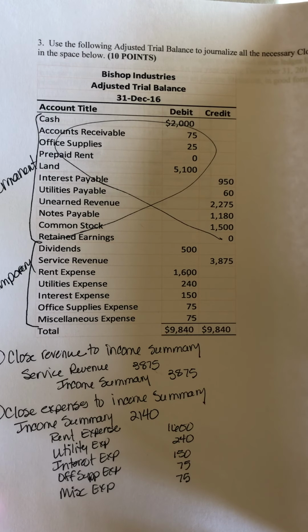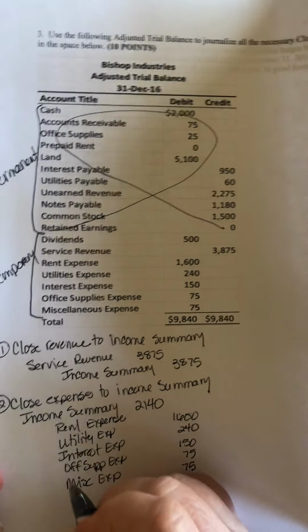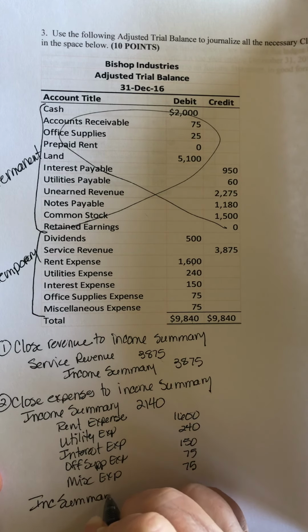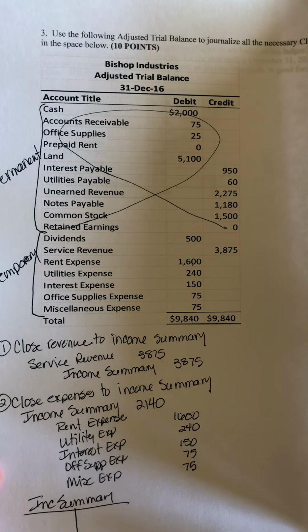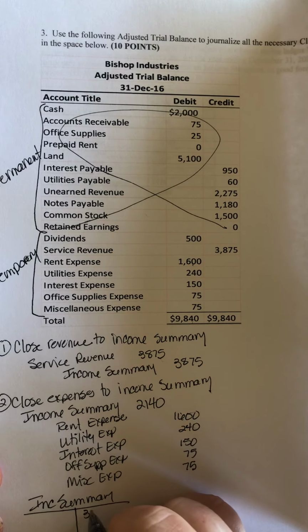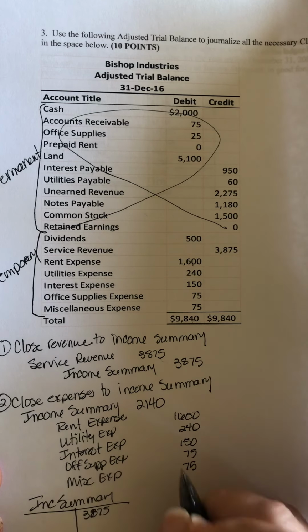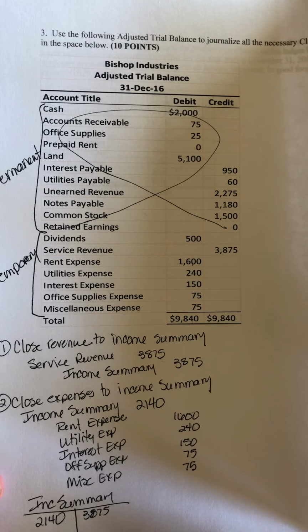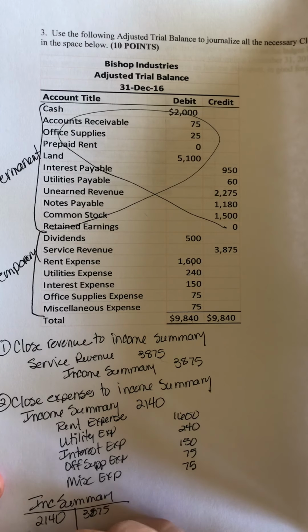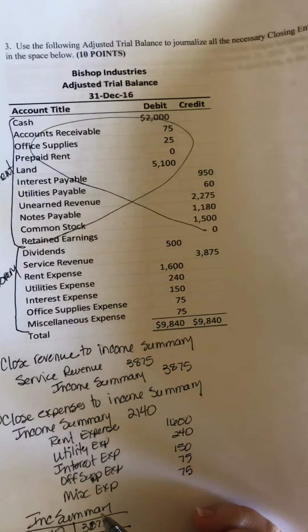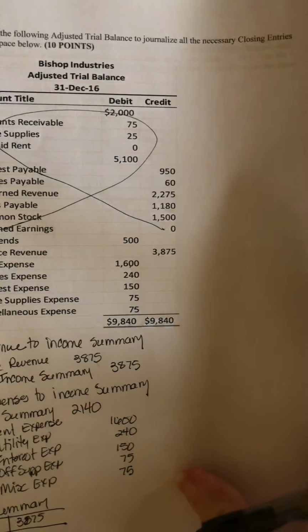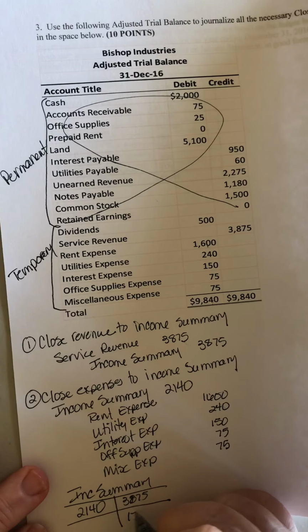Okay. So now at this point, if I look at a T account for the income summary, I've got a credit over here for $38.75 and I have a debit for $21.40. The balance in the income summary needs to go to retained earnings. So I have to find the balance. So $38.75 minus $21.40. $17.35 is my balance.